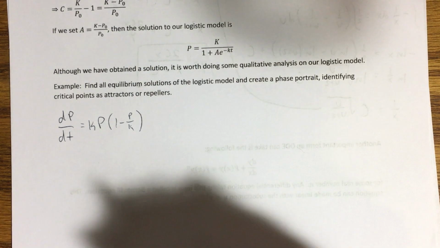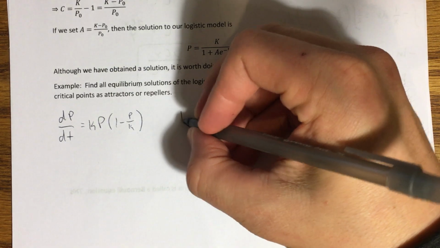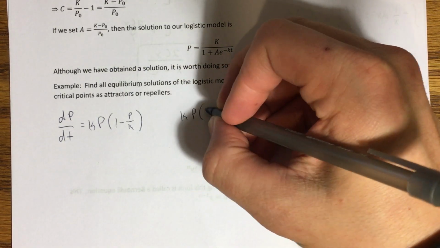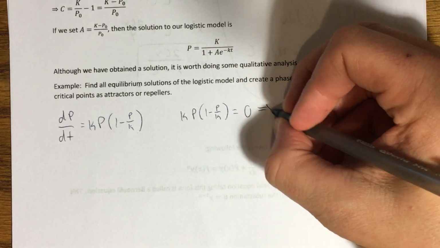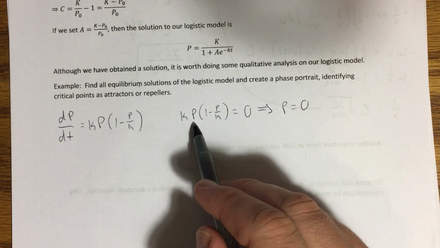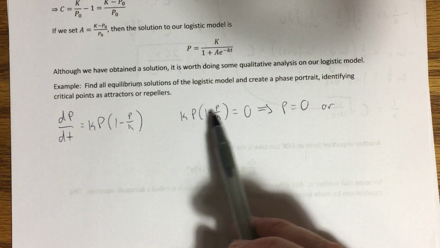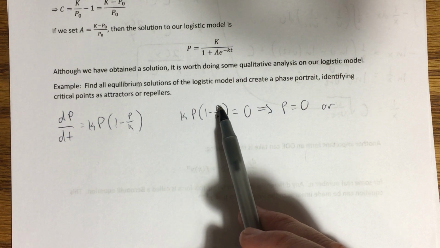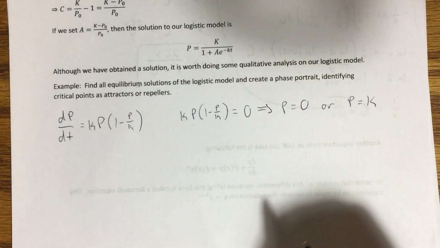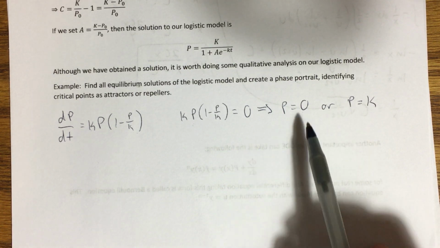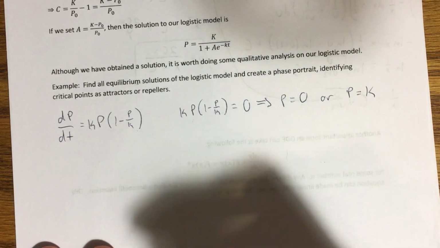Okay? And the first thing that we do is we find critical points. That is, we take this and set it equal to 0. k times P times 1 minus P over K equals 0. That implies that P equals 0 from this factor, or this expression equals 0, 1 minus P over K, but it's easy to see that that only happens when P is equal to K, because again, this becomes 1 minus 1, which is 0. So our two equilibrium solutions are P equals 0 or P equals K. Either no population or our population is at our carrying capacity.